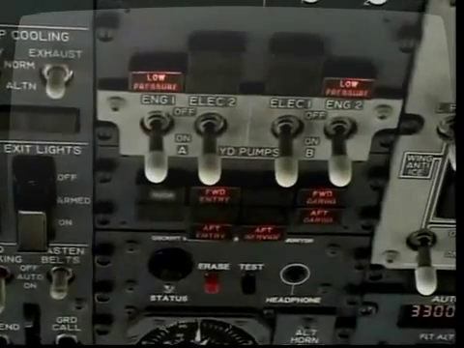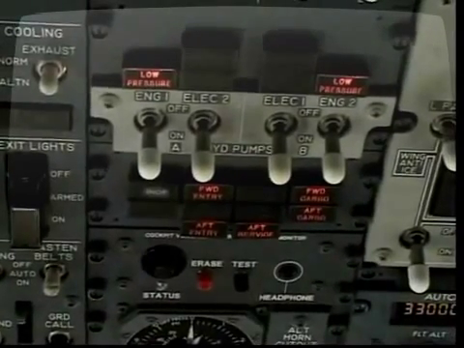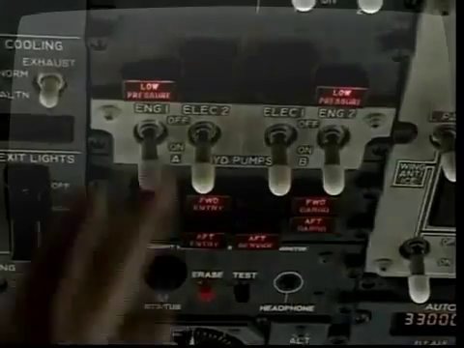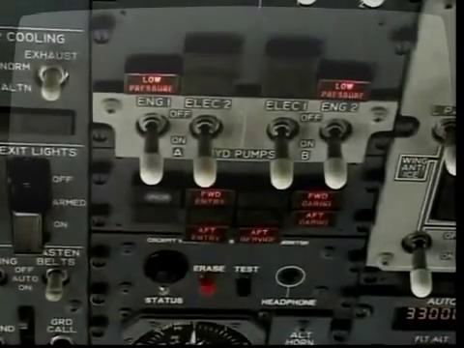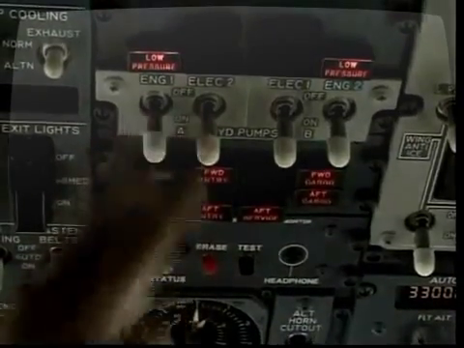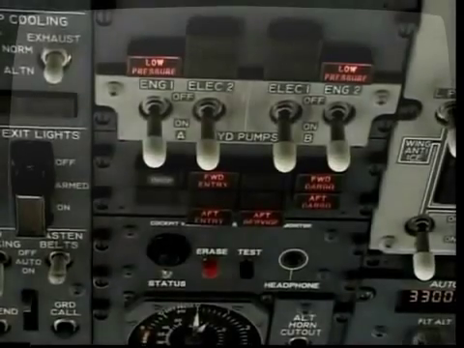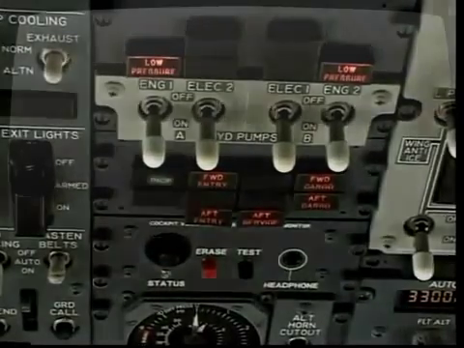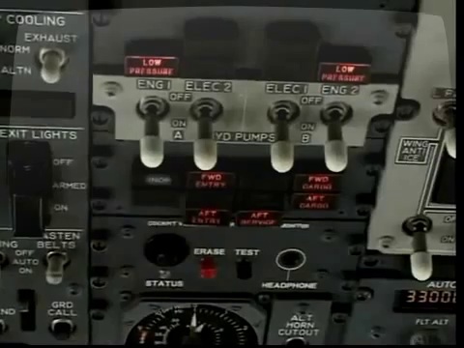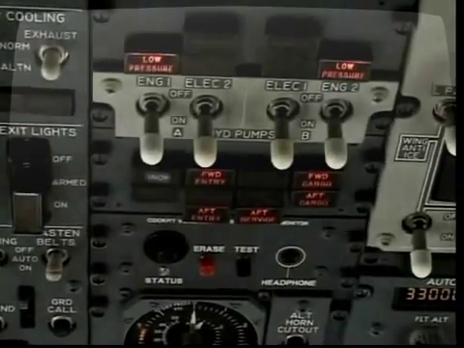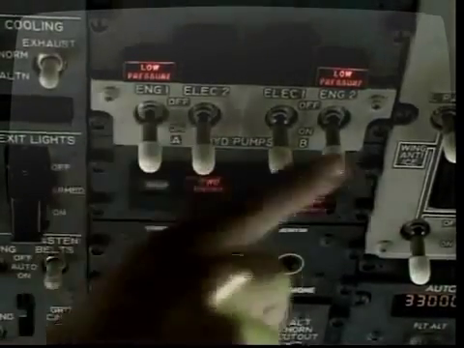System B normally powers the normal brakes and flaps. And System A, landing gear, alternate brakes, gear down, and normal steering. The primary flight controls are powered by both systems.